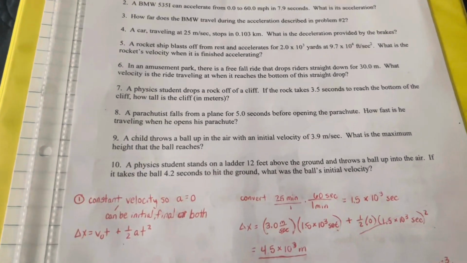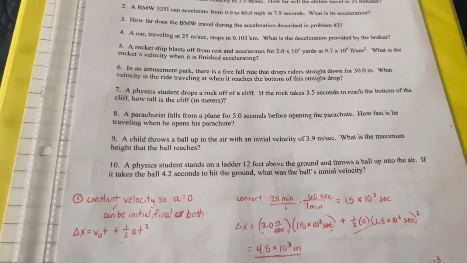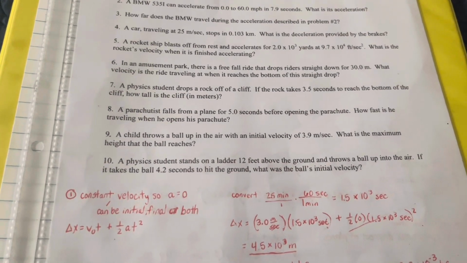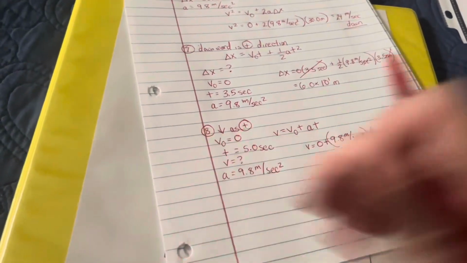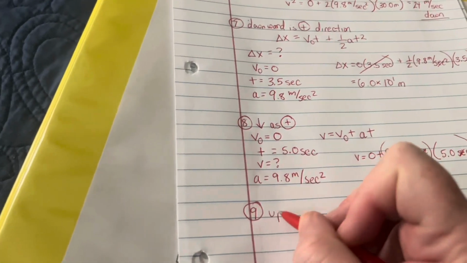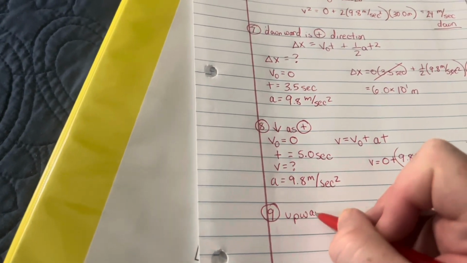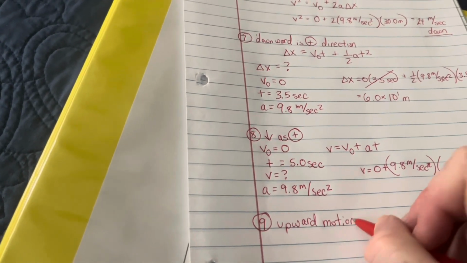Number 9, a child throws a ball up in the air with an initial velocity of 3.9 meters per second. What is the maximum height that the ball reaches? We talked about these type of problems in class. So number 9, I'm going to define my upward motion as positive. So my downward's going to be negative.